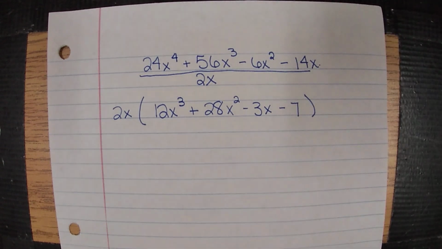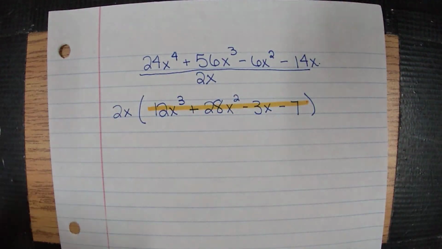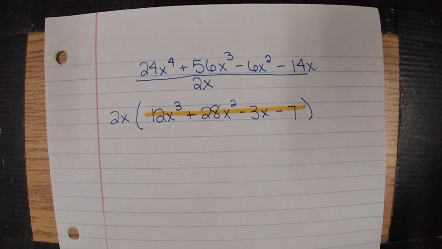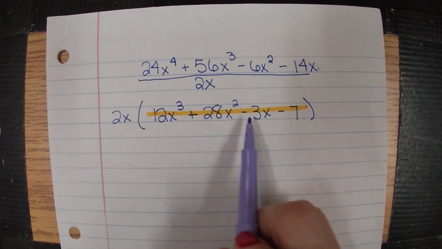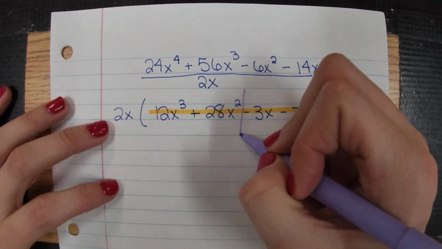Then my next step is that I'm looking inside the parentheses. That 2x is already a factor by itself. So I'm going to look inside the parentheses and ask, how many terms is it? Well, this is 1, 2, 3, 4 terms. So my next step is, okay, 4 terms, I want to consider grouping. Grouping is where I split this in half.